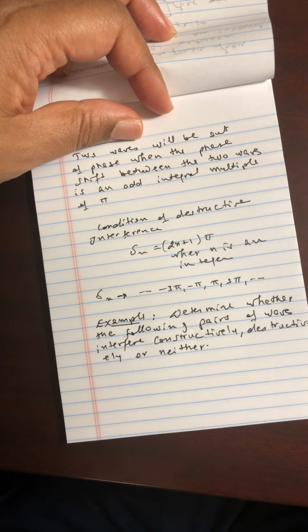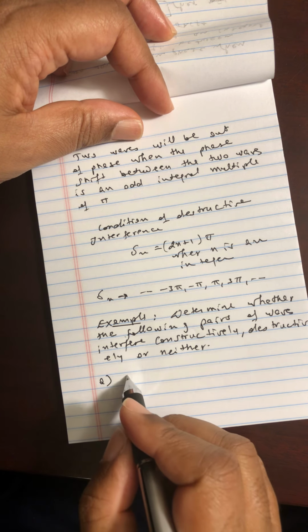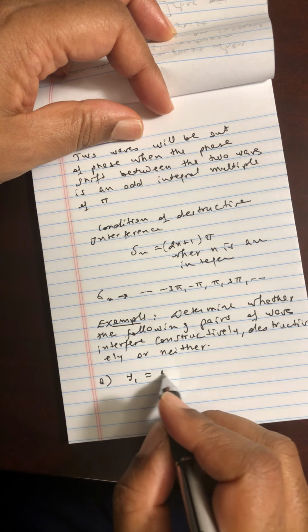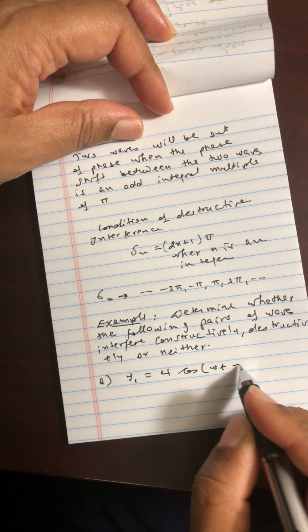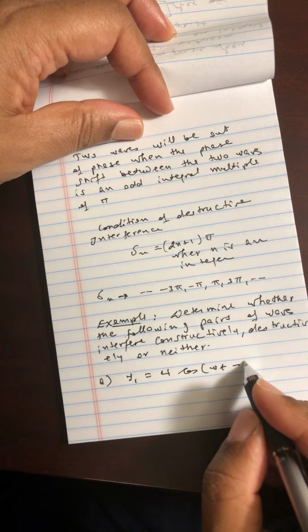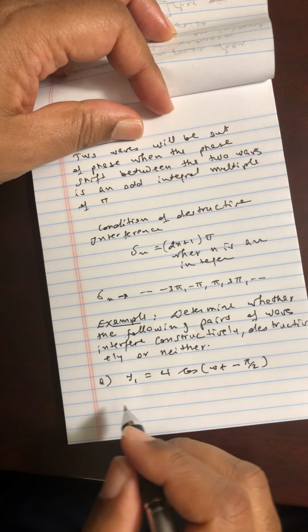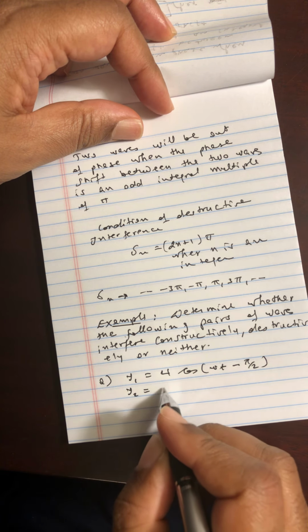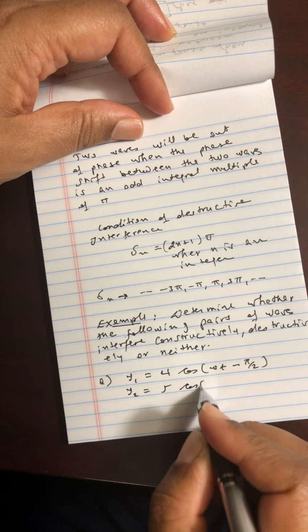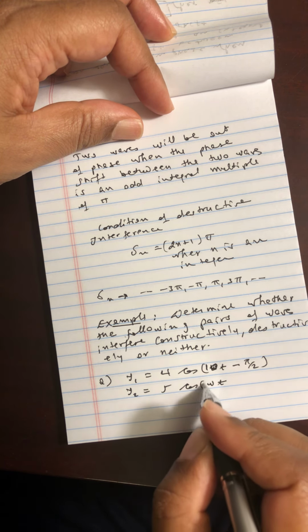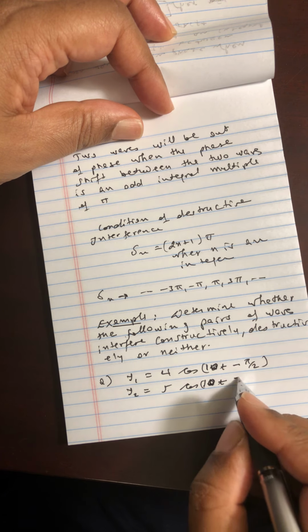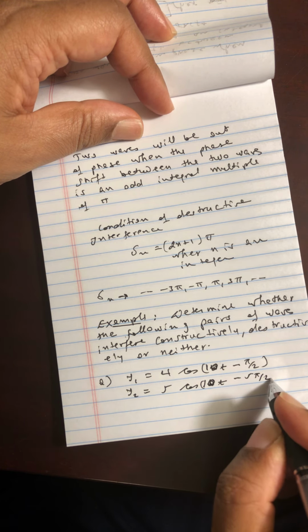Okay, so A, let's say one of the waves is y1 equals 4 cosine(omega t minus pi over 2), and the other one is y2 equals 5 cosine(10t minus 5 pi over 2).